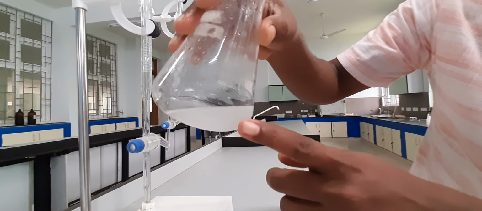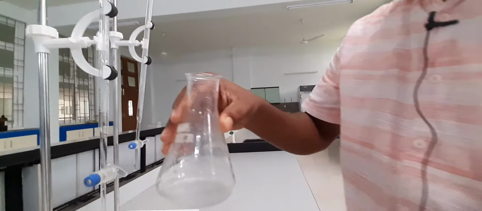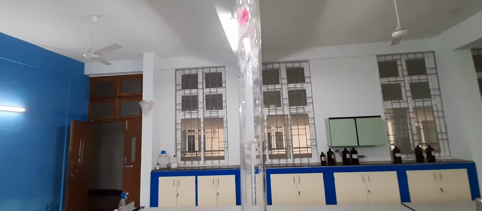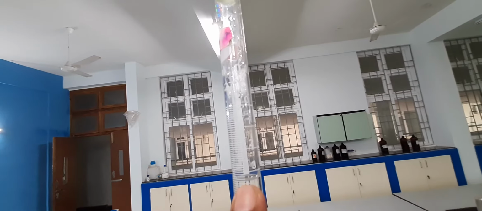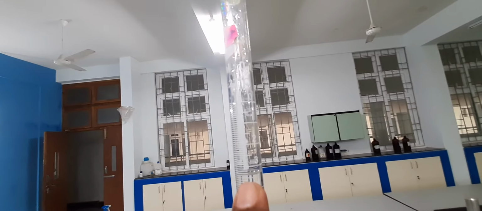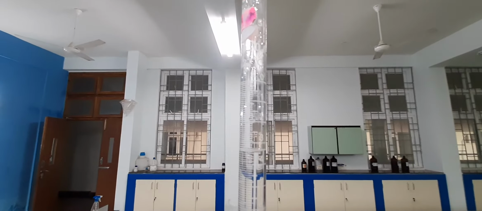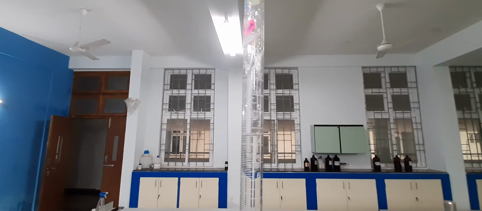Now you can see there is a haziness. So this is the point that we have to consider and record. If I look at my burette value, you can note down that this is 3, and then approximately 3.3 or 3.2 is the reading. Okay, so the water is 3.3.